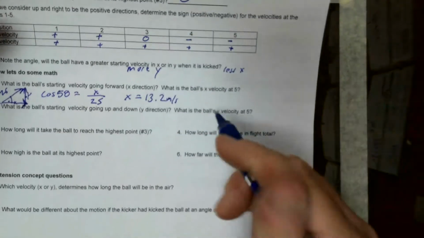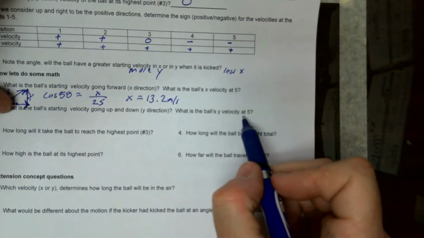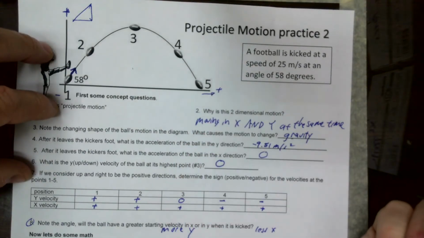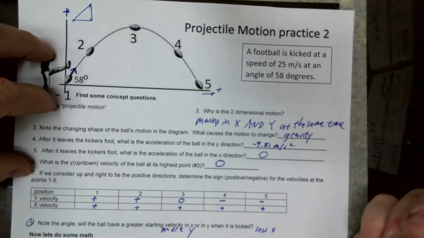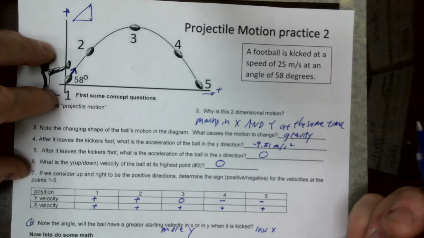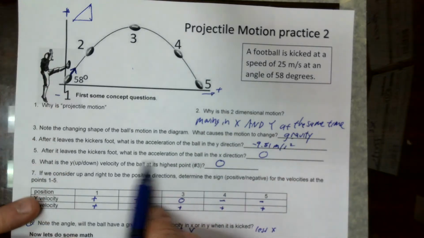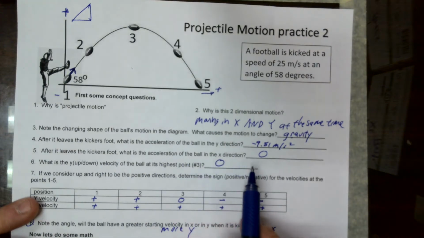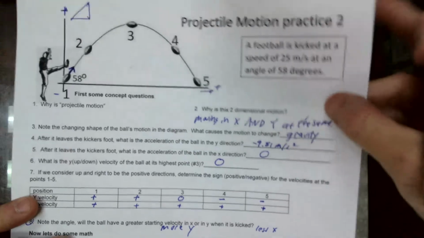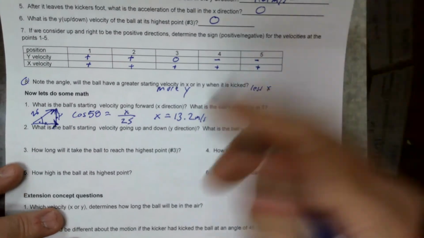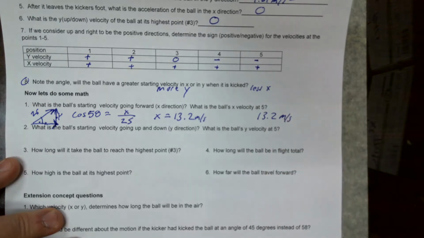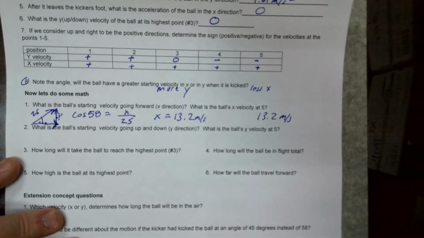And the second part of that question is, what is its velocity at 5? You go over to 5, it's still moving forward, but what is its x velocity there? Well, think about this again. There is no acceleration in the x, so the x velocity stays constant the whole time. If it started off at 13.2 meters per second, it's going to finish at 13.2 meters per second.